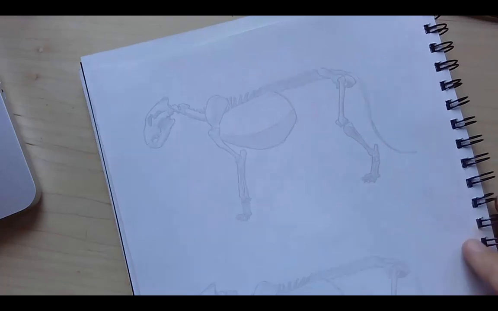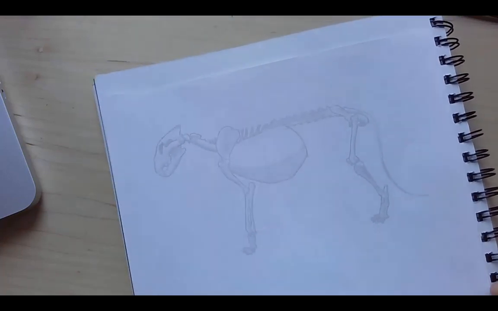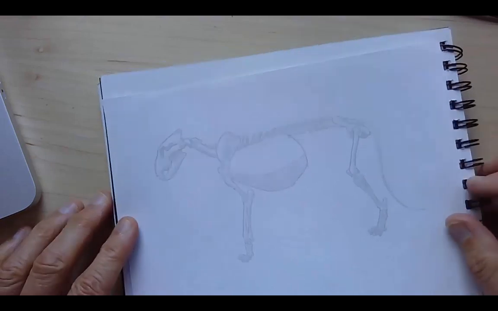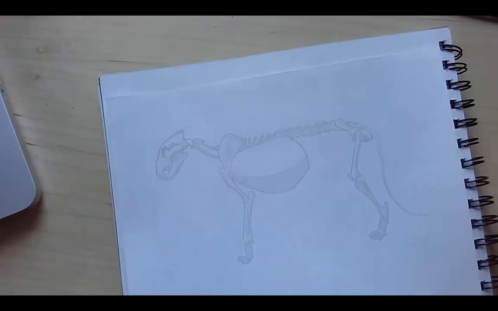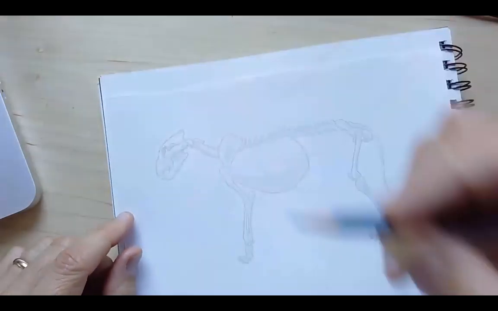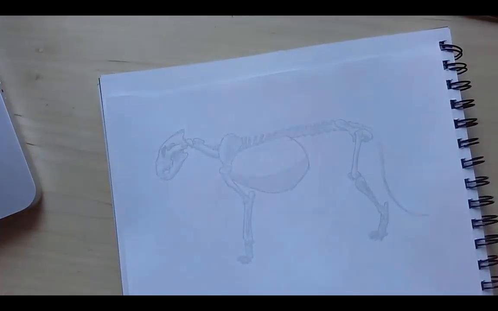All right, now we are going to play with this little lion skeleton, and we're going to add a bunch of muscles to it, and it's going to be fun. So we're going to turn this guy into a super muscular, cool critter.